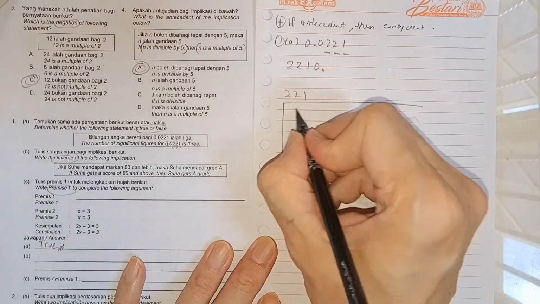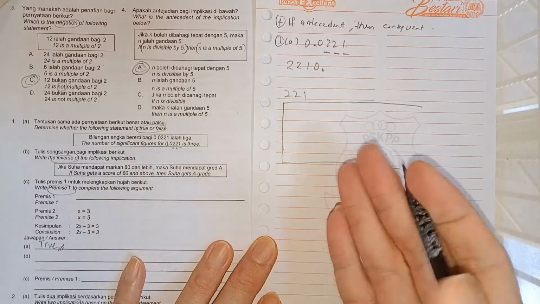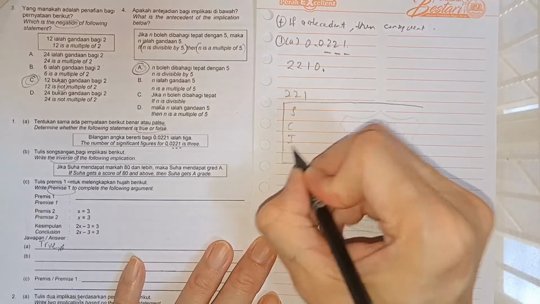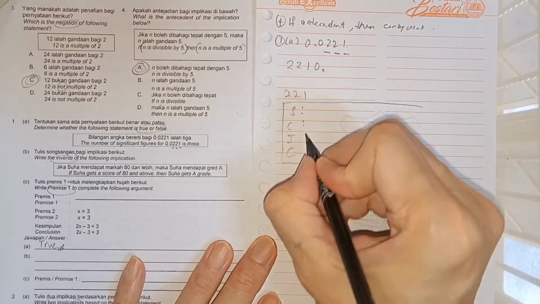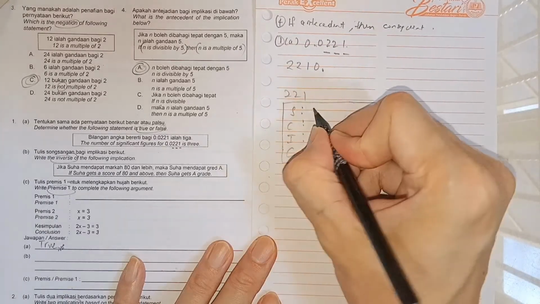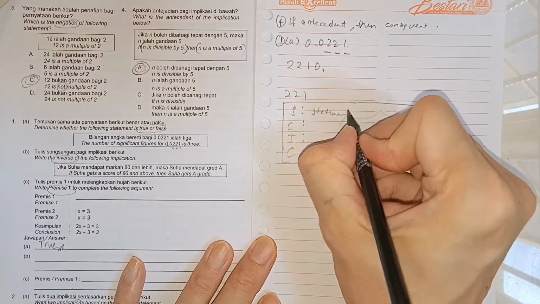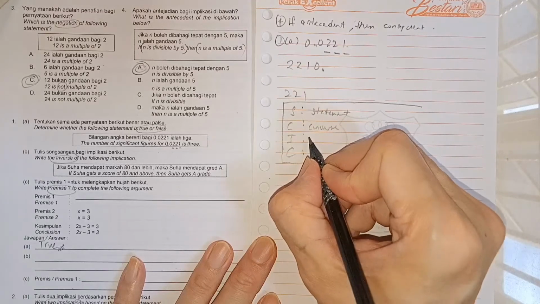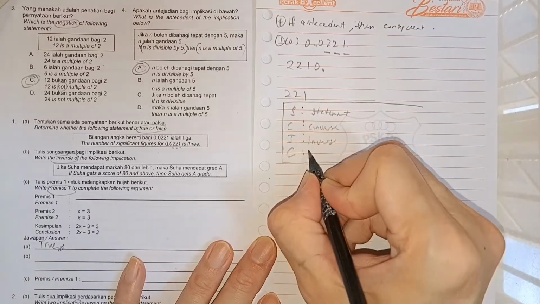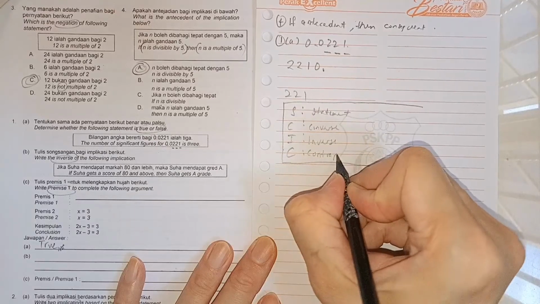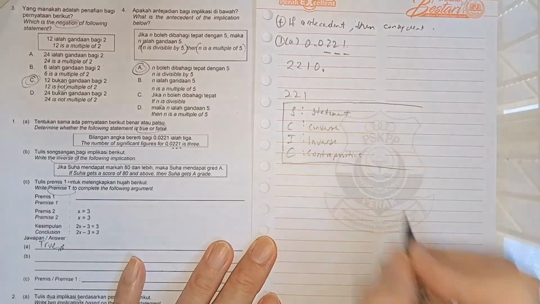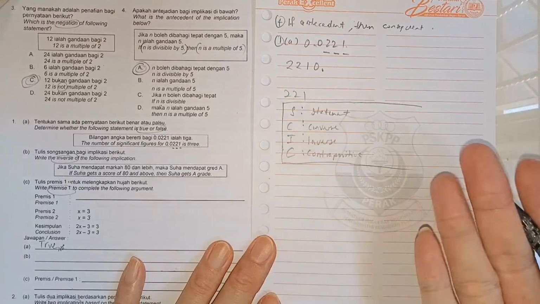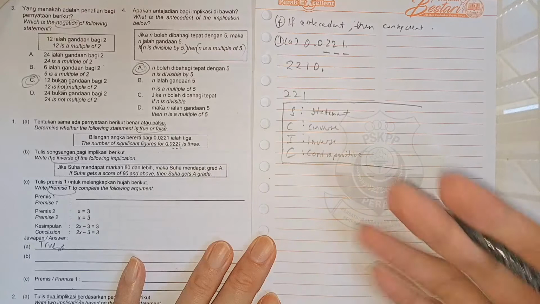In this table, you must remember SCIC. S means statement, C means converse, then inverse, and last one is contrapositive. If you remember SCIC, it will be easier for you. You know which one to start first, which second, which third, which fourth.